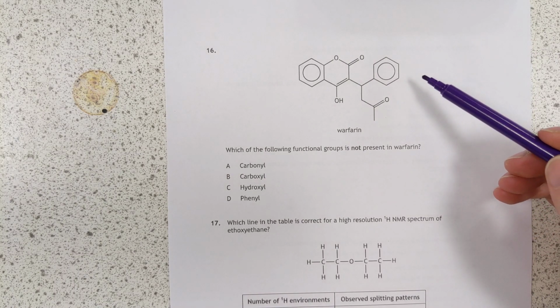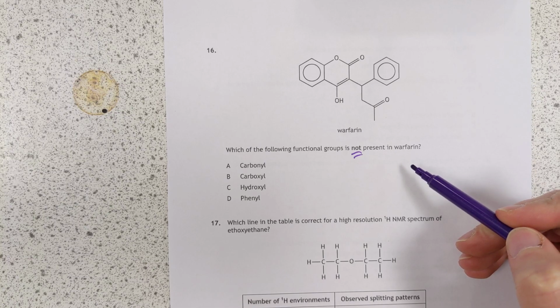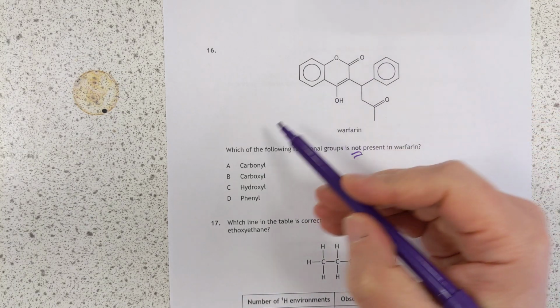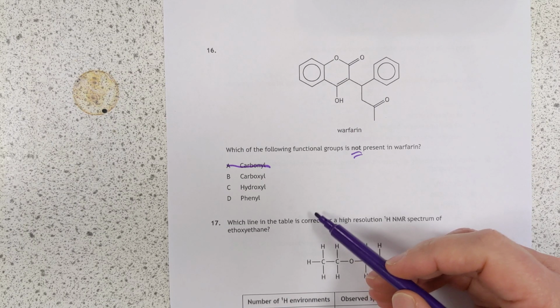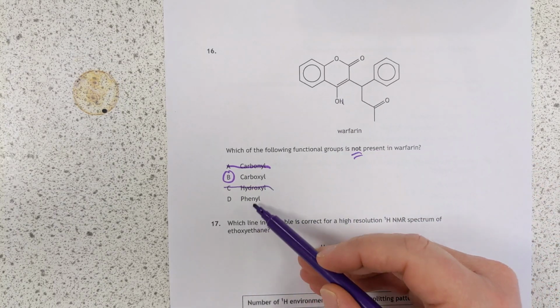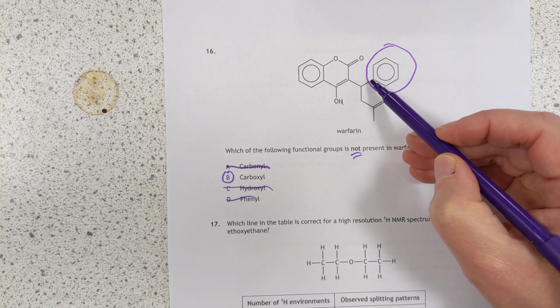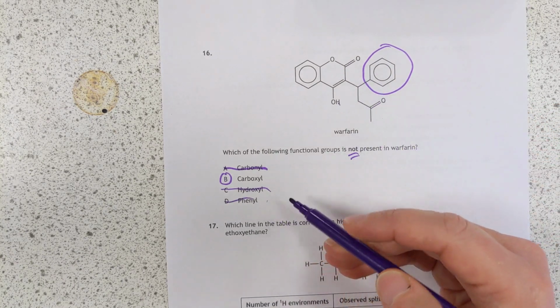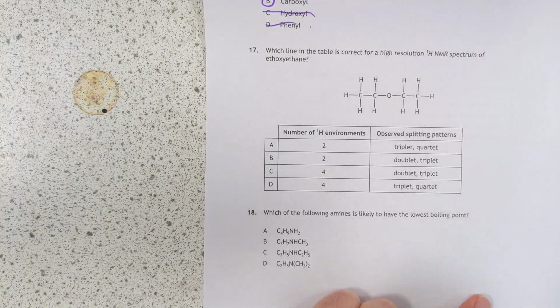Number 16, which of the following functional groups is not, read the question, present in warfarin? Carbonyl. Well, I'm seeing a carbonyl, so that's not the answer. Carboxyl. I don't see a carboxyl, so that could be the answer. Hydroxyl. Nope, I'm seeing the OH there. Phenyl. That is a phenyl group. It's a benzene ring as a substituent on another chain, which makes it phenyl. So that is B.